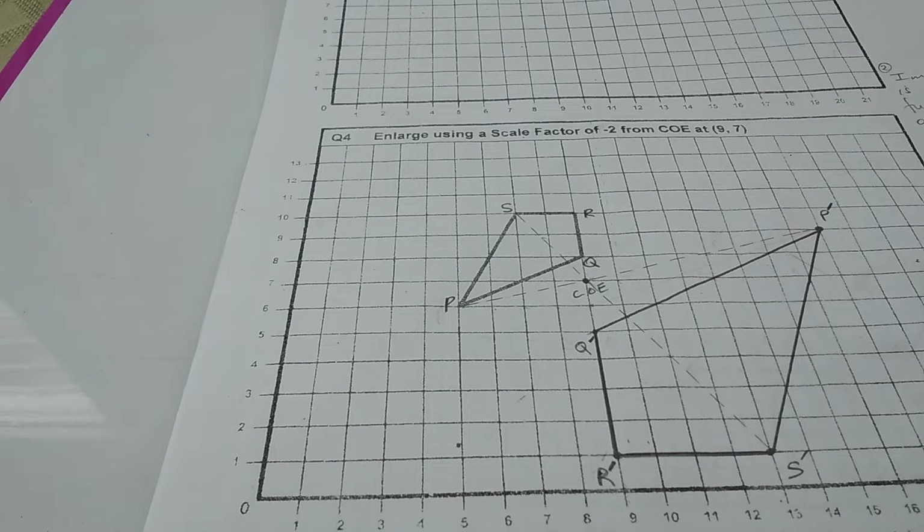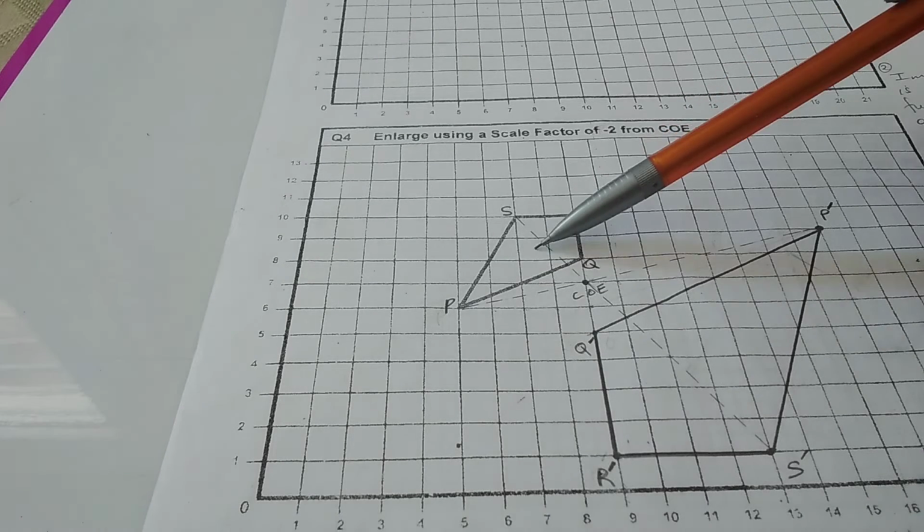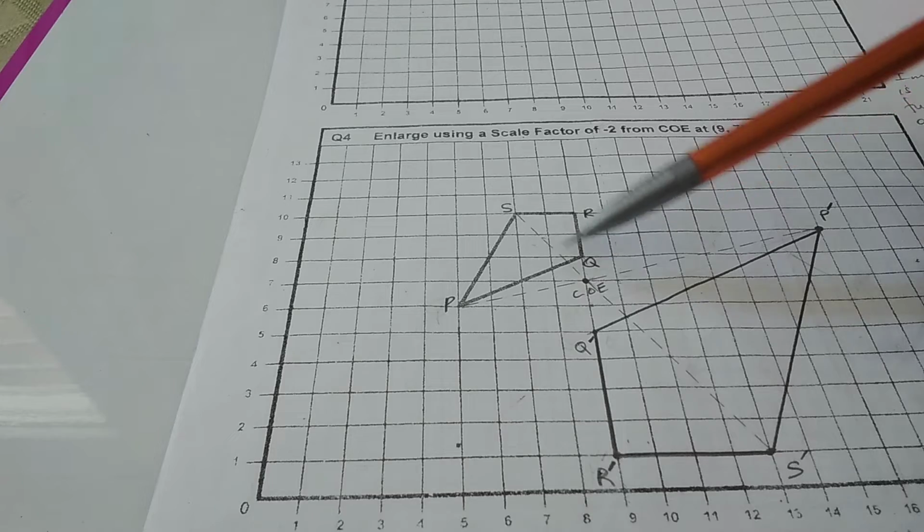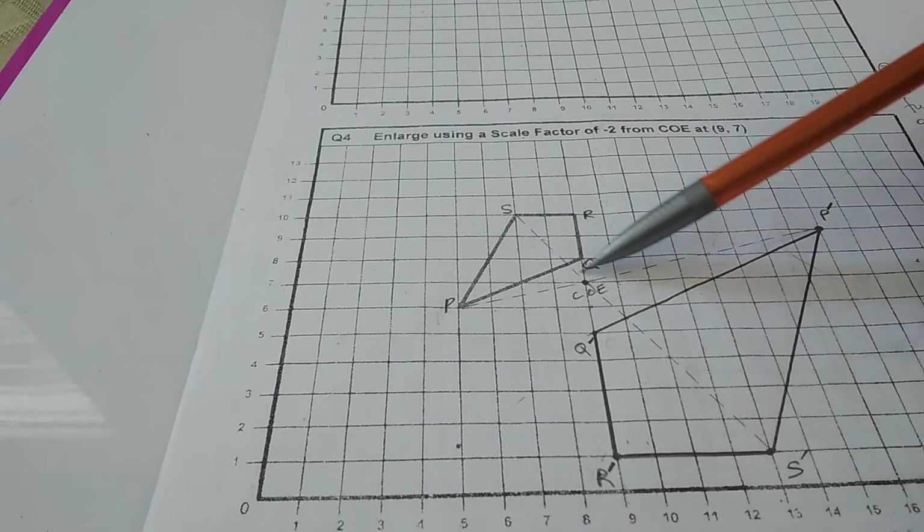We are looking at an enlargement when the scale factor is less than -1. Less than -1 will be -2, -3, -4, and so forth. How do we know it's a negative enlargement? The object and the image are on opposite sides of the center of enlargement.